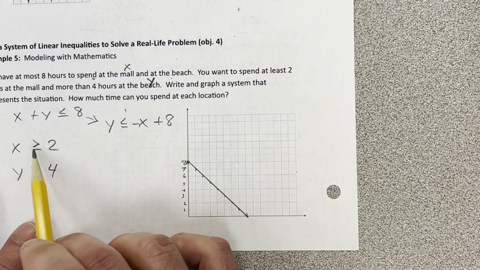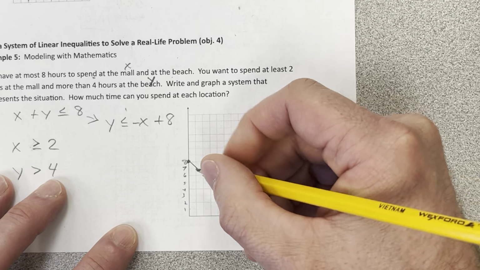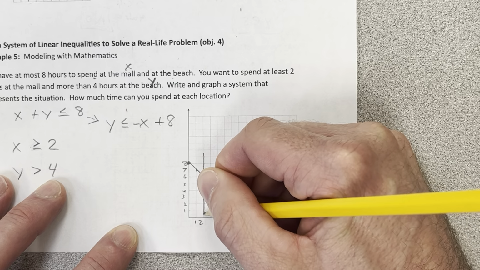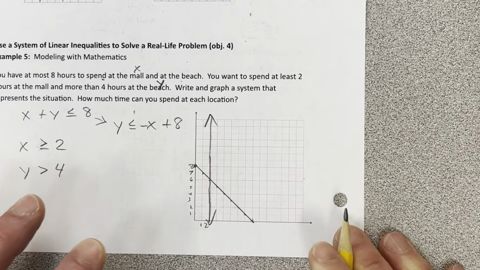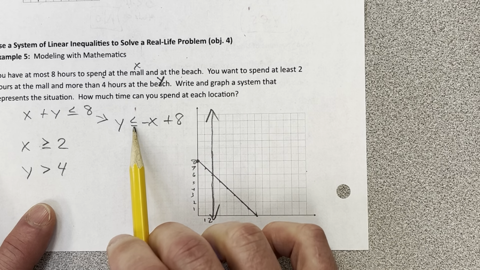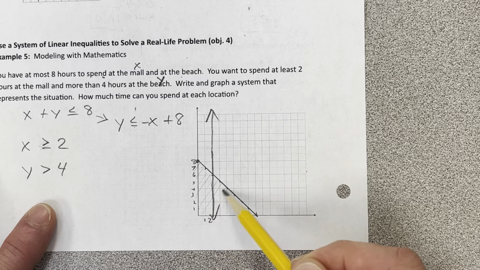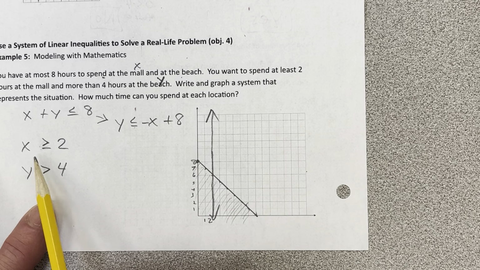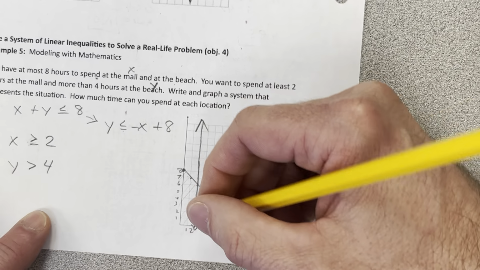And then for this other equation, that's going to be vertical at 2, and it's going to be solid. Vertical at 2, solid. Oh, I need to think about shading, don't I? Less than, that's going to shade below. And I shade lightly because I have more to do. On this one, x is greater than, so shade to the right.